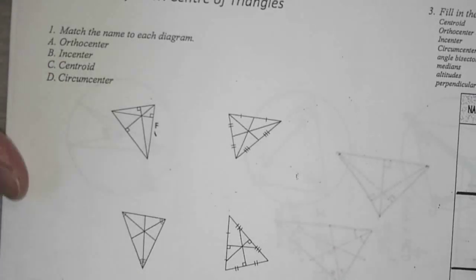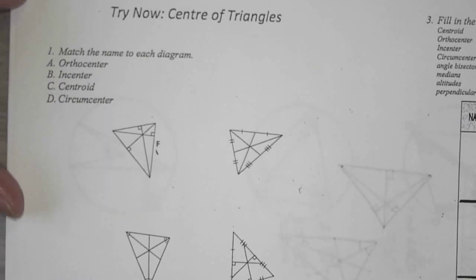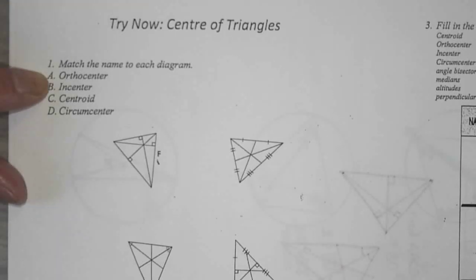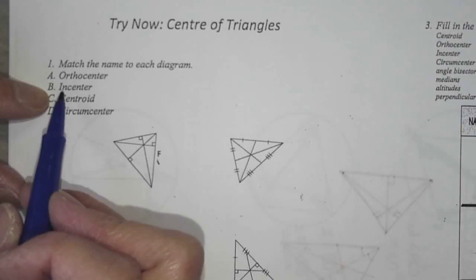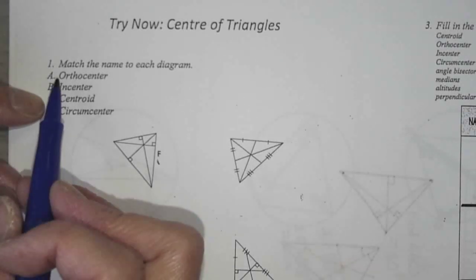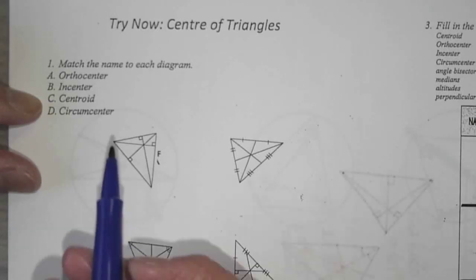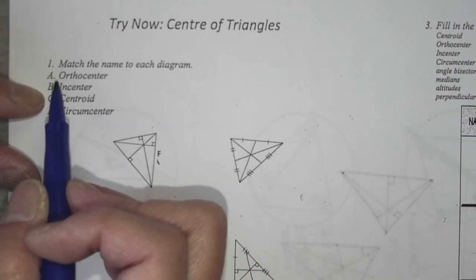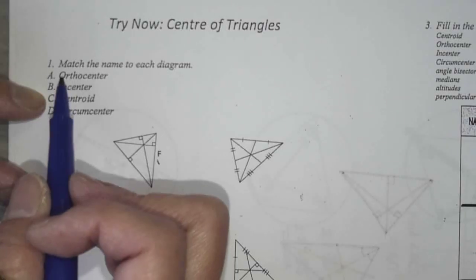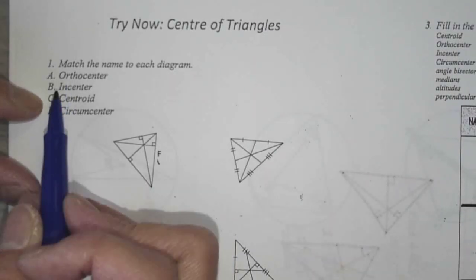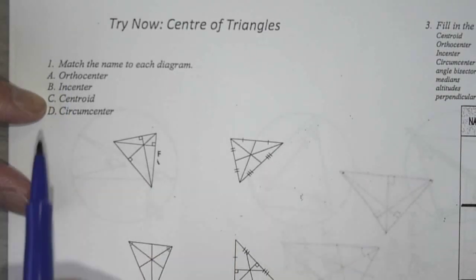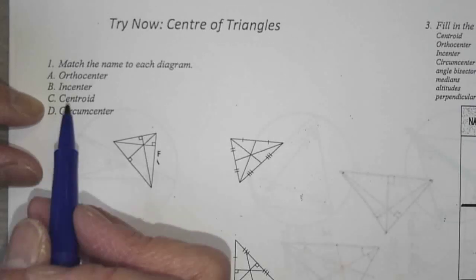Orthocenter begins with a vowel, O, right? That's the one that matches the other one. So O and the other vowel. Incenter, I'm looking at angle, A-N, angle. So orthocenter is altitude, the other one with the vowel sounding. Altitude is like the top, and you can think of that as the tippy top. So top, orthocenter. Incenter is the angle, A-N, angle bisector.